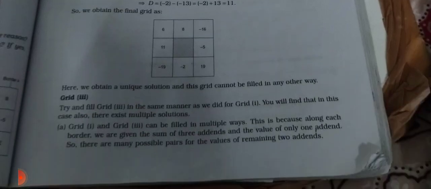Grid 2, we have 6 plus 8 plus a equals minus 2, 14 plus a equals minus 2. a equals minus 2 minus 14 equals minus 16. Now a plus 5 plus b equals minus 2. So we obtain the final grid as in this picture. Here we obtain a unique solution and this grid cannot be filled in any other way.